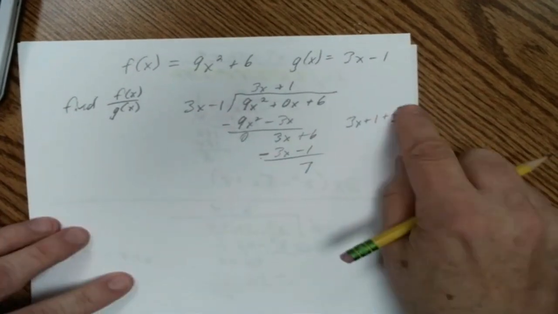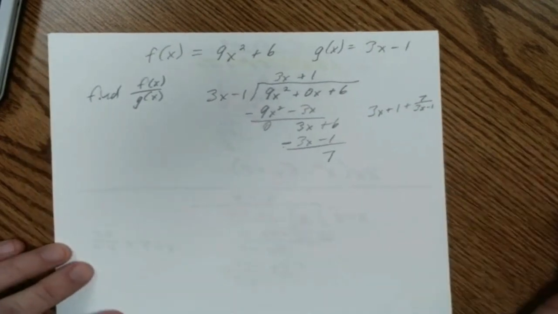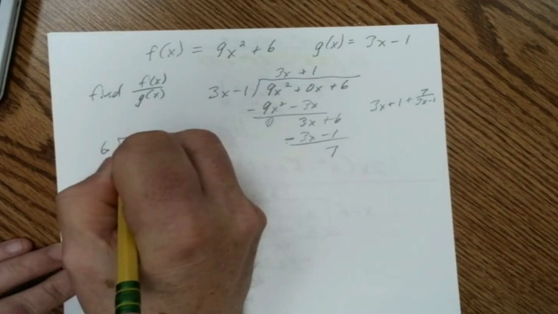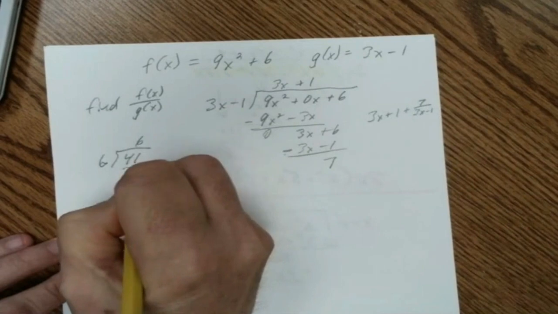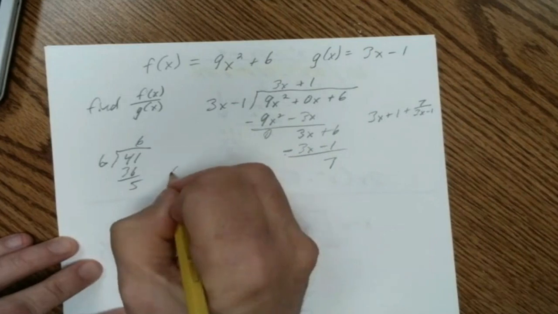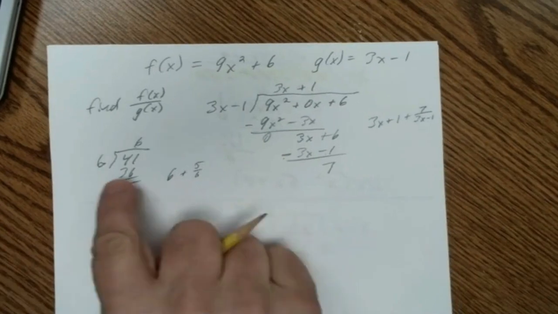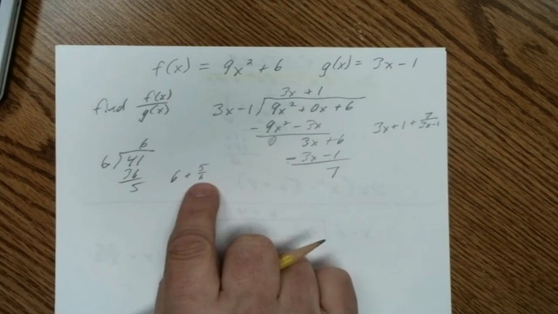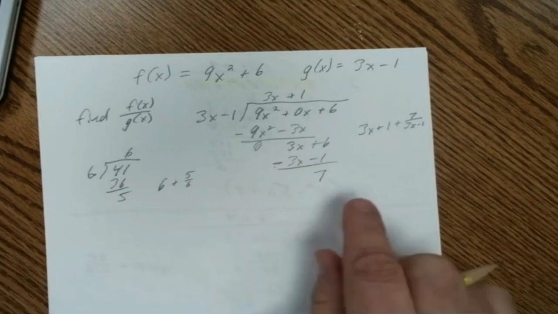Right? And you sit there and say, why do we do this? Well, if you go back to the old way of dividing, when we divided 6 into 41, let's say that goes in there 6 times, 6 times 6 is 36, remainder 5. So that means when you divide 41 by 6, the answer is 6 plus 5/6. There's 5/6 of another one, because 6 times 6 is 36, and we're 5/6 of the way to another 6, because there's a remainder of 5. So it works the same way with polynomials.